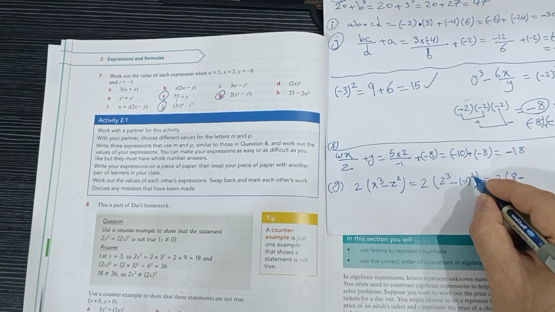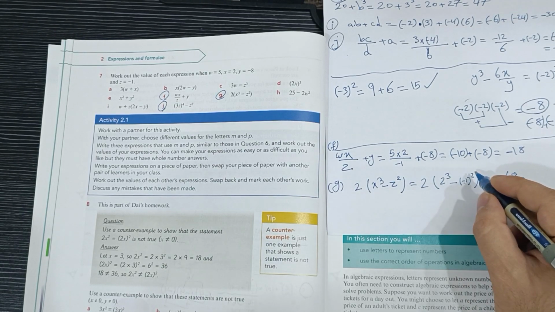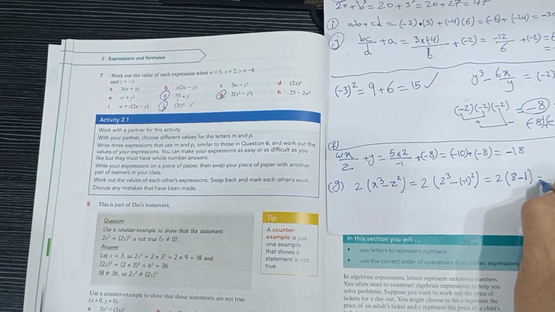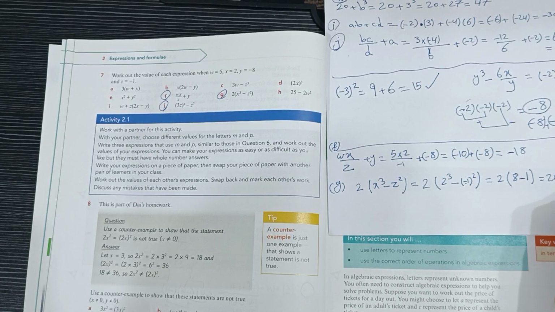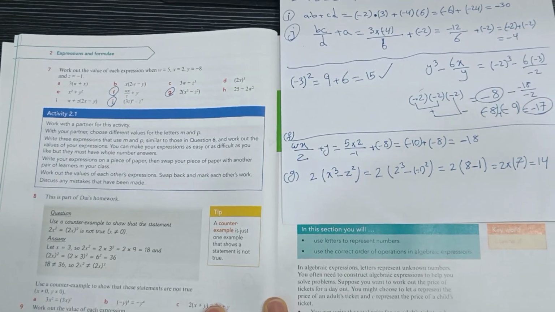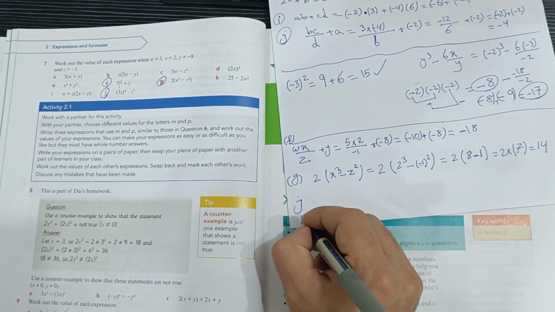Well, when the exponent of a negative number is even, the result is positive, which is 1. So 2 times 8 minus 1, 7. 2 times 7, 14. It's equal to 14.